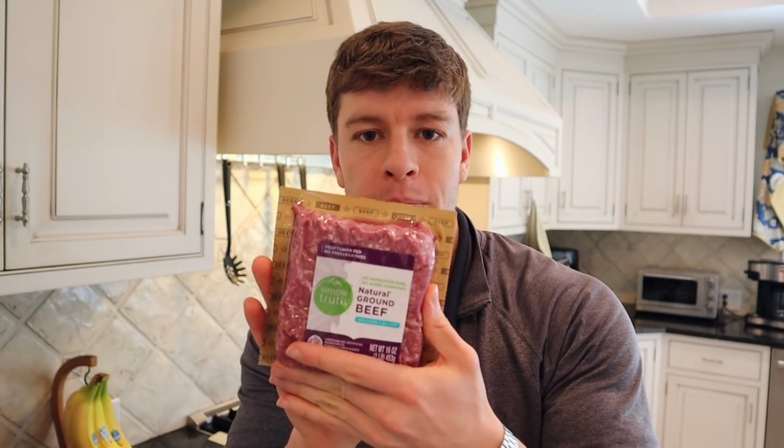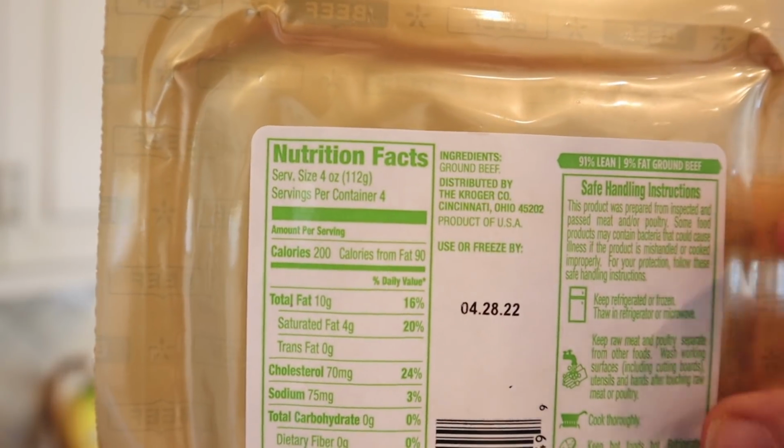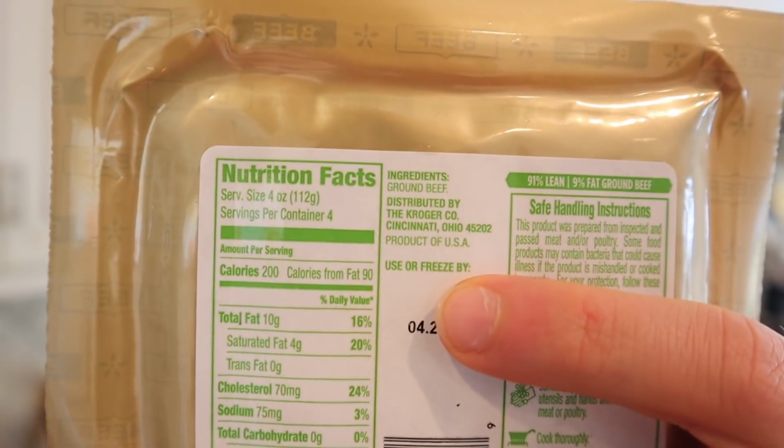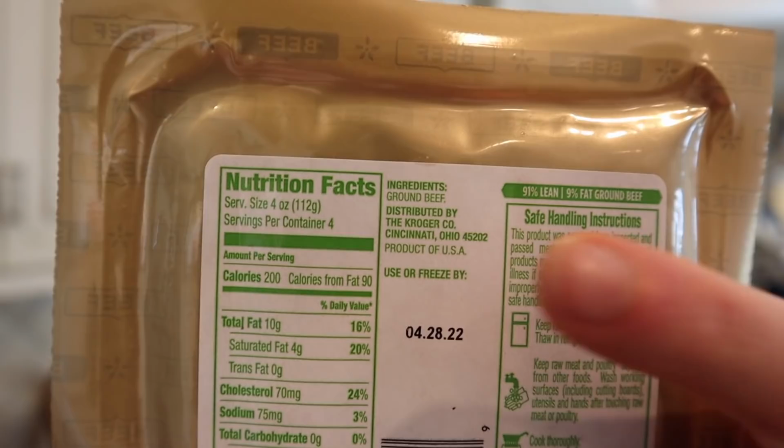But I do wanna make note that when you get a package like this of raw meat, and you have your serving sizes right there. So this says it is 4 ounces per serving, 4 servings per container, and 112 grams per serving. And that is gonna be the raw weight or the uncooked weight. Personally, I'm a fan to just scan the barcode right there and use the raw weight.